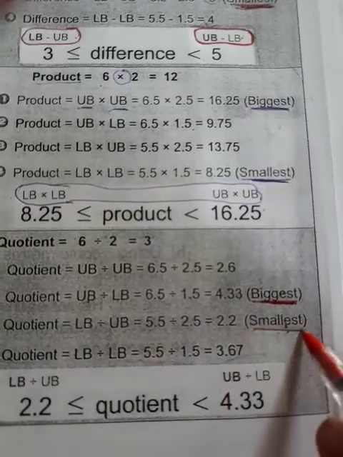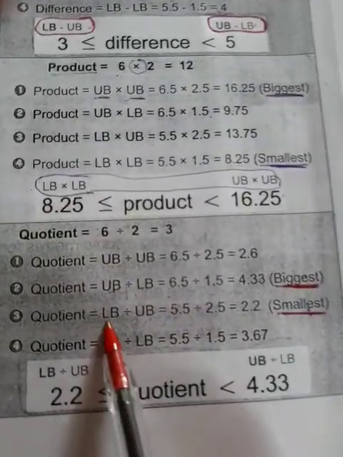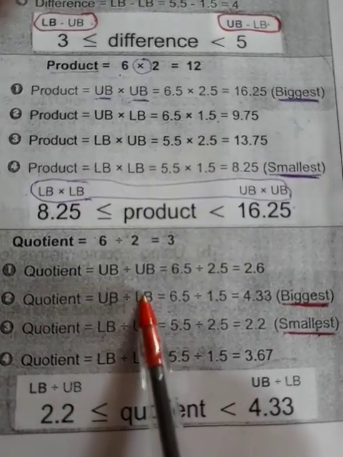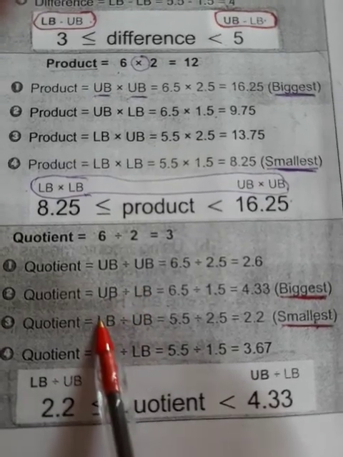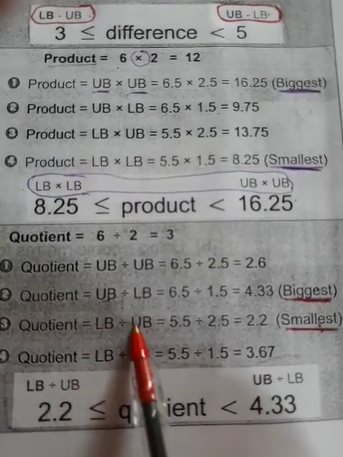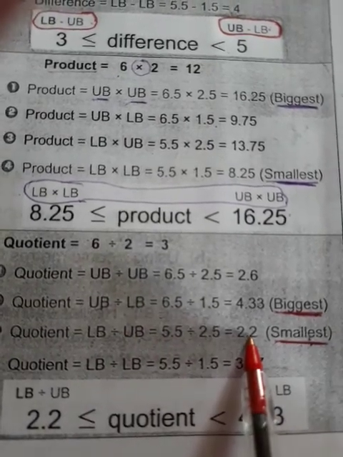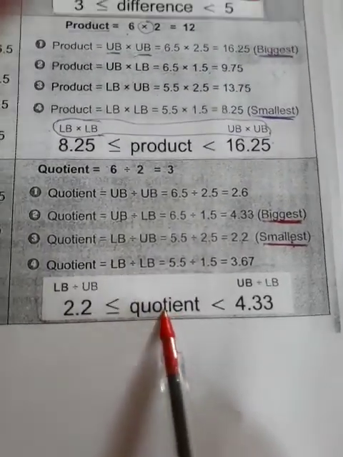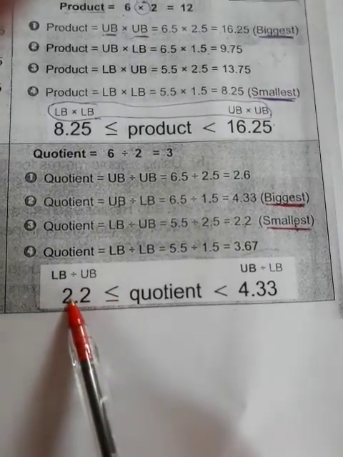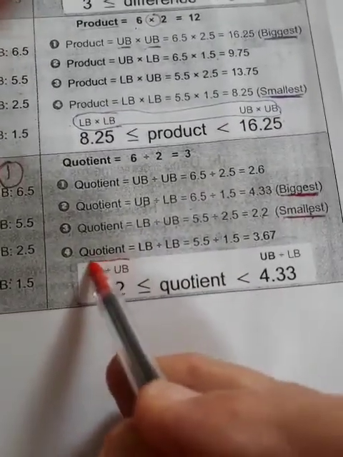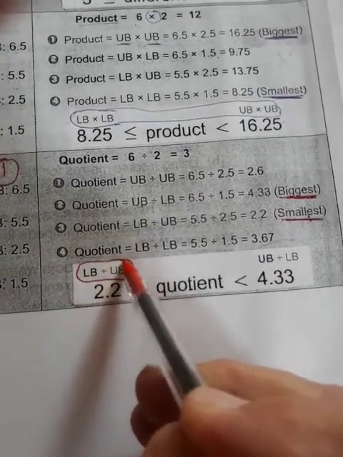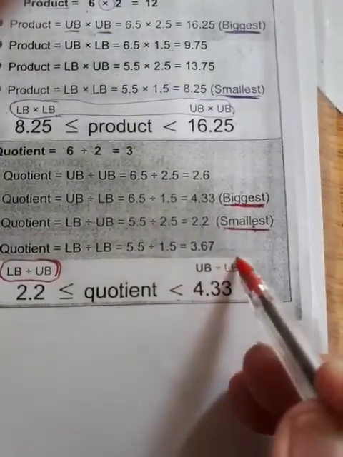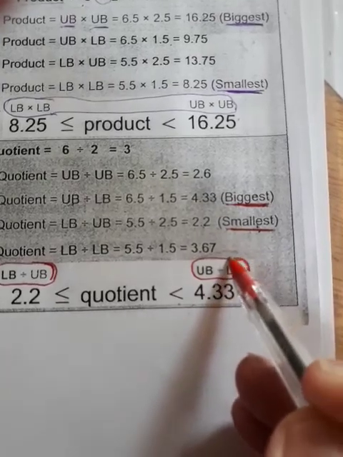And then to find the smallest quotient, people, it is again the lower bound divided by the upper bound. So it is the highest possible number divided by the smallest possible number. And then the two middle values, okay? The lower bound divided by the upper bound, which in this case gives you 2.2. So once again, let's look at the inequality. The quotient is greater than or equal to 2.2, which you found by dividing lower bound divided by upper bound, okay? And then it is less than 4.33, which is found by upper bound divided by lower bound.